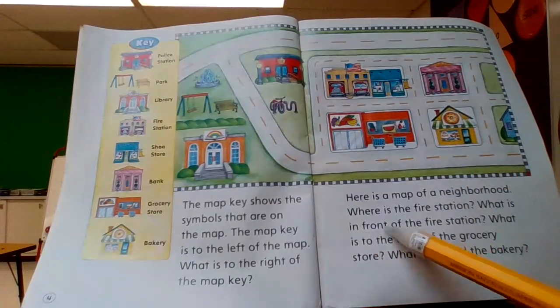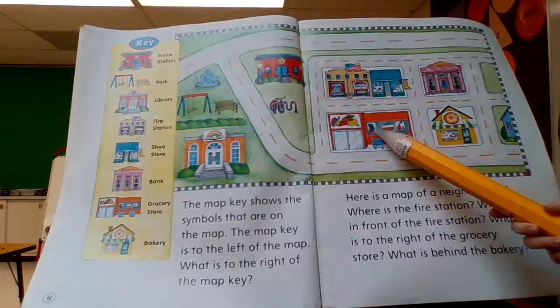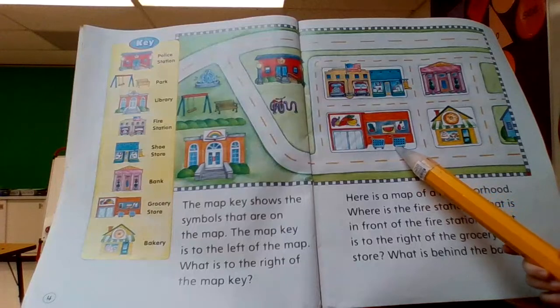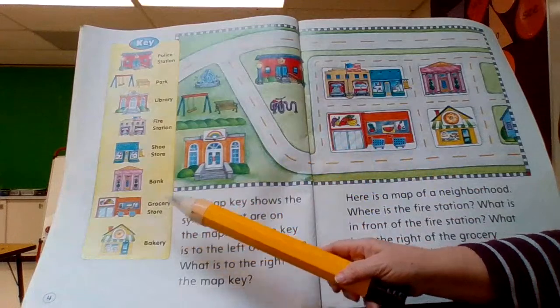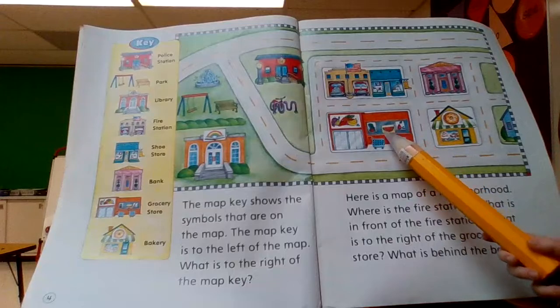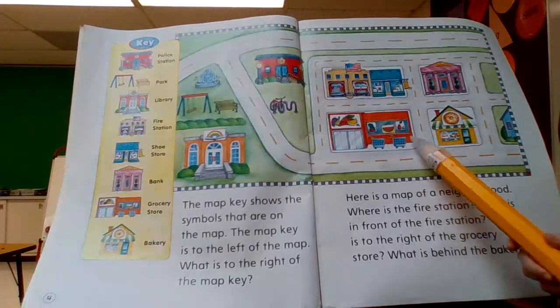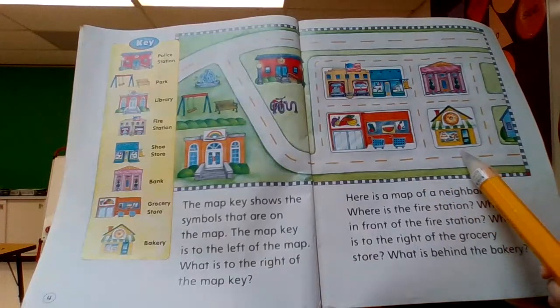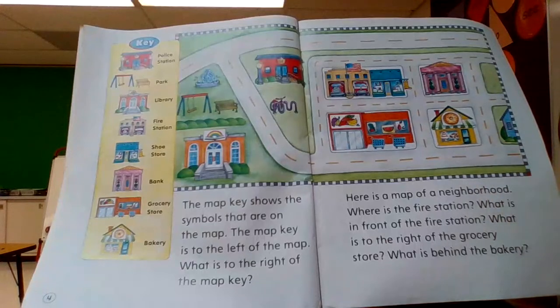What is in front of the fire station? So if we go in front of it, what would this be? Let's look over here. It would be the grocery store. You're right, with the carts and the doors and lots of food. Then it says, what is to the right of the grocery store? That would be the bakery. And our bakery is actually in the grocery store, but we used to have a bakery like that.